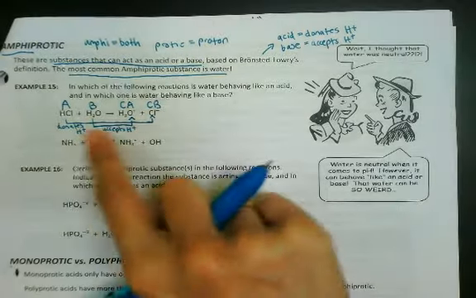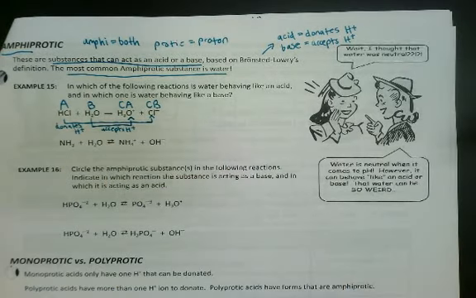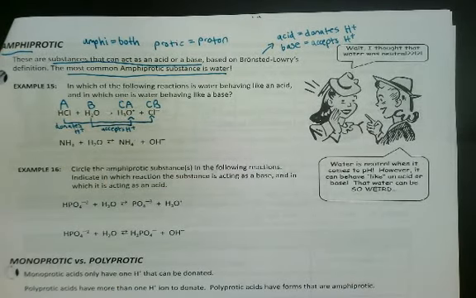Okay, flashback to Bronsted-Lowry. See if y'all can do that for this example, okay? Draw your arrows, label your things.